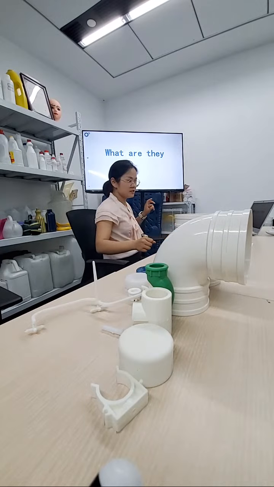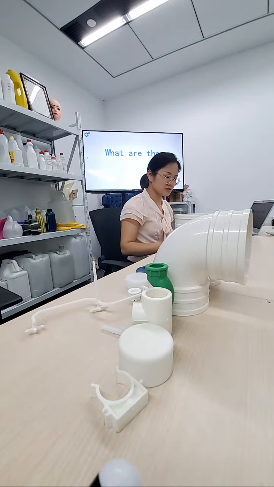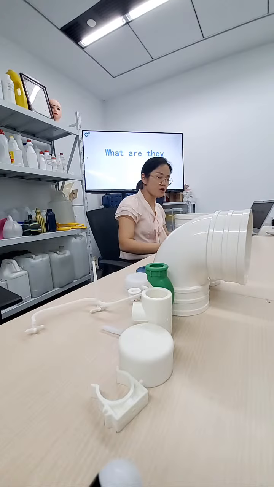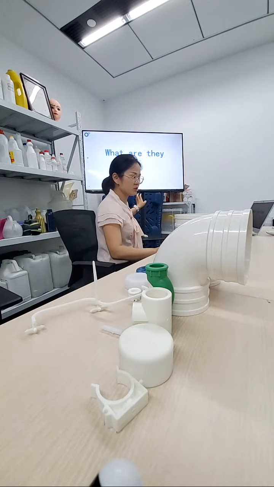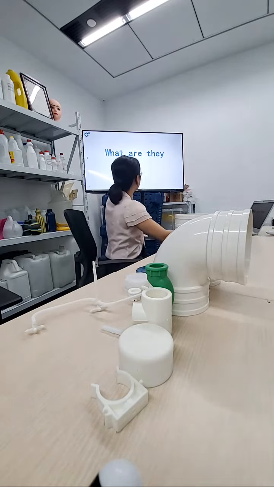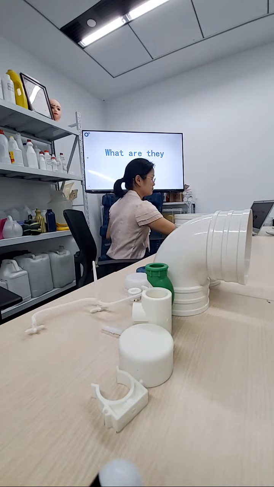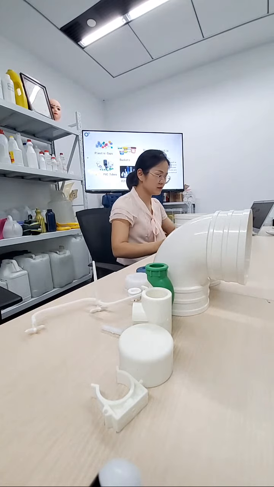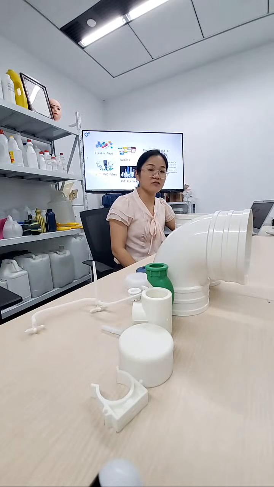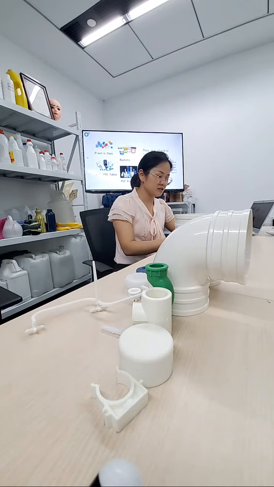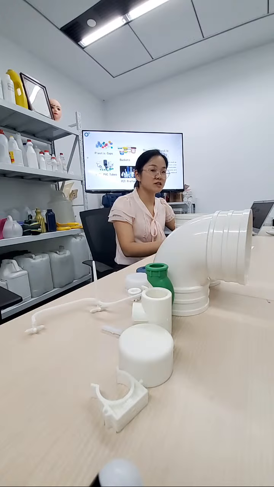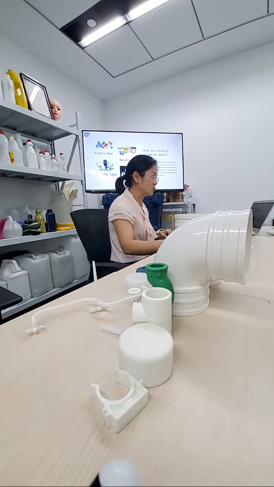So about these photos: cappers, baskets, PET preforms, tubes. Actually, what are they? They have a general name, plastic injection parts. We can see similar products in our life. So, how are they produced? I will show you next.